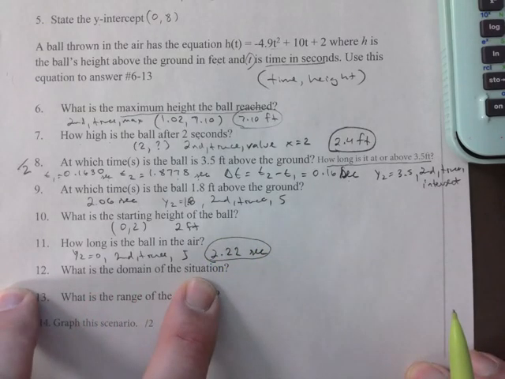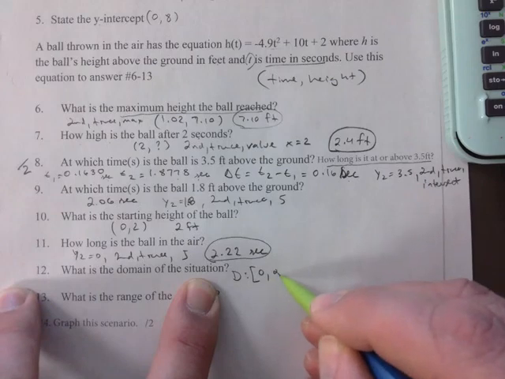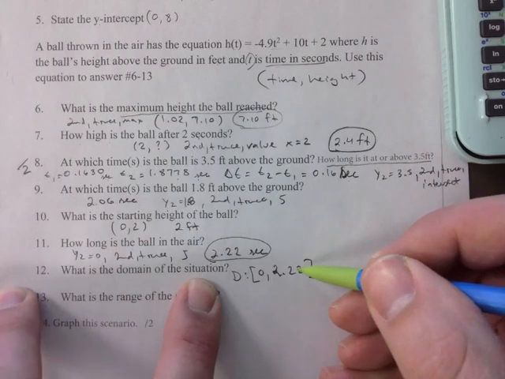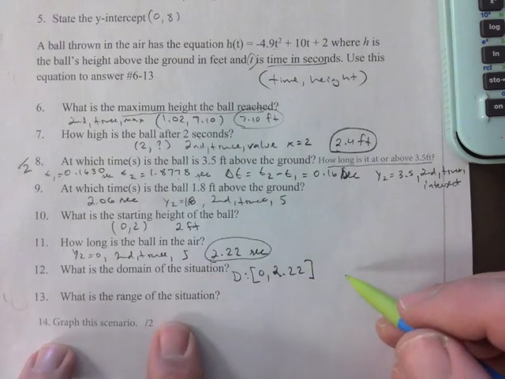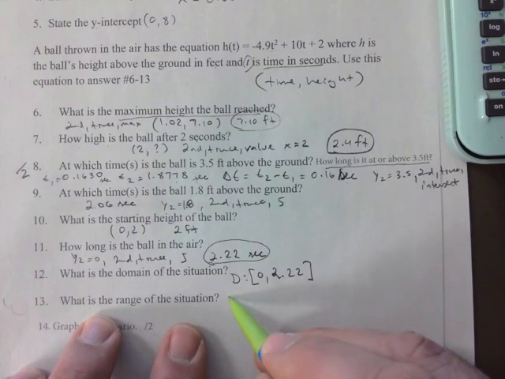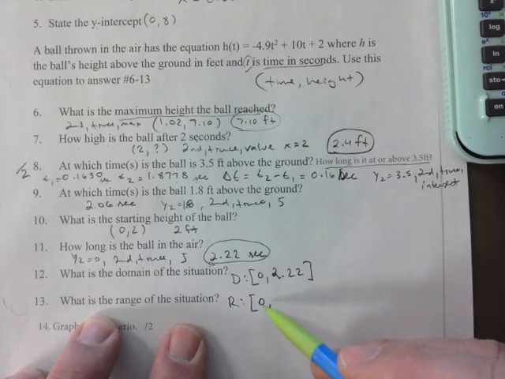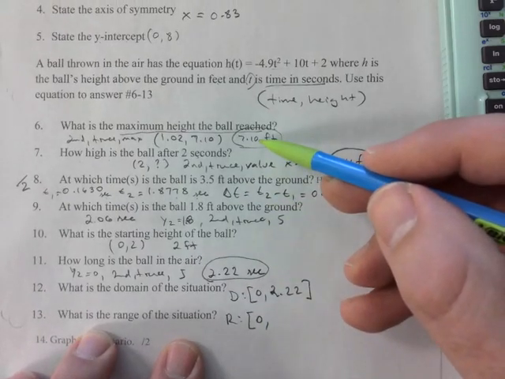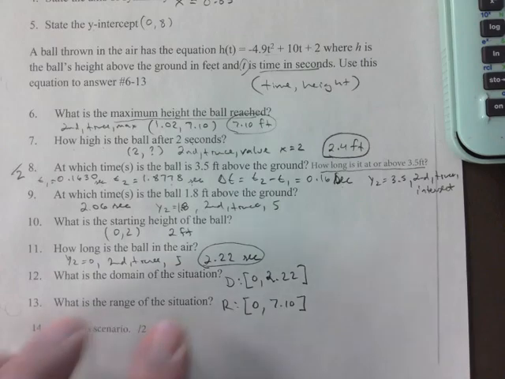What's the domain of this situation? Domain is from time 0 to 2.22. That's when the ball lands on the ground. So just 1 mark for the domain, 1 mark for the range. The range is, it does touch the ground, right? So that's as low as it gets, and the highest point is given to me by the vertex, which I know is the 7.1 there. 7.1 is the highest. So that's your domain and range, 1 mark for each.